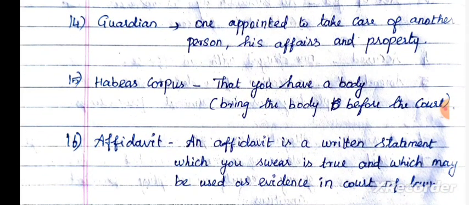Guardian: one appointed to take care of another person, his affairs and property. So if a minor is convicted in a case, his property and his affairs will be taken care of by another person who is a guardian.